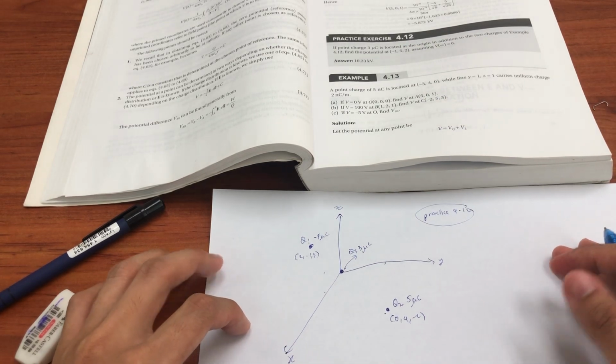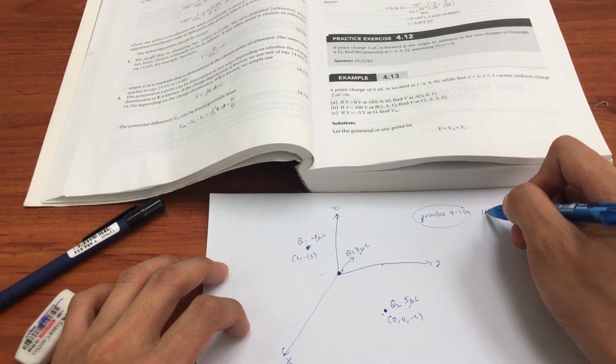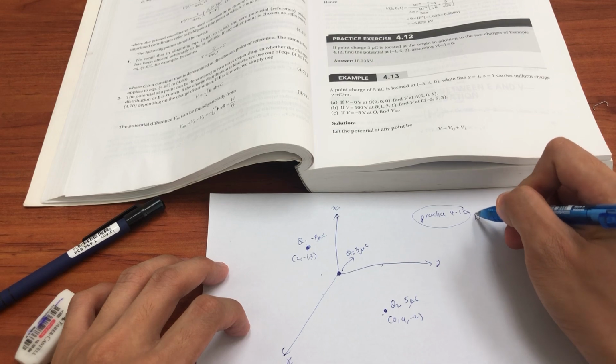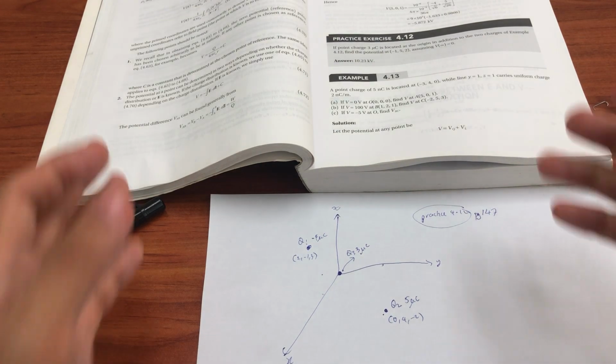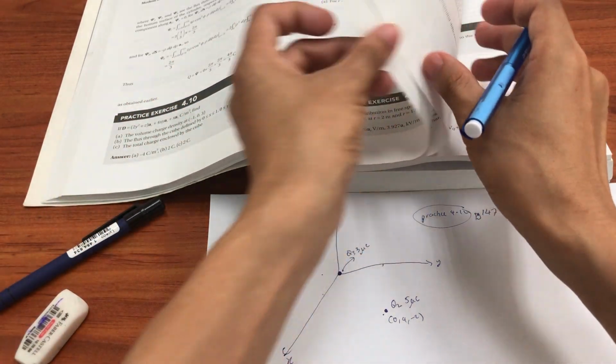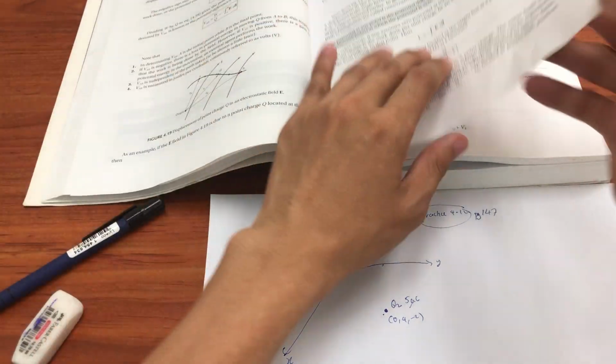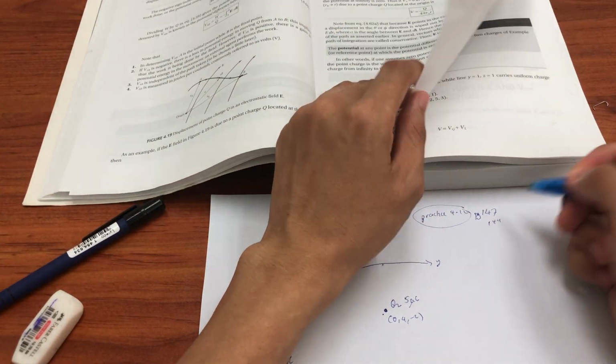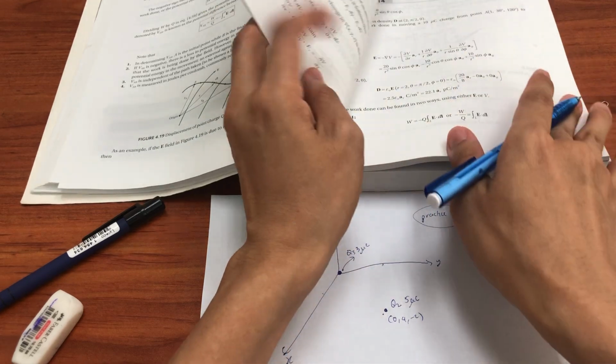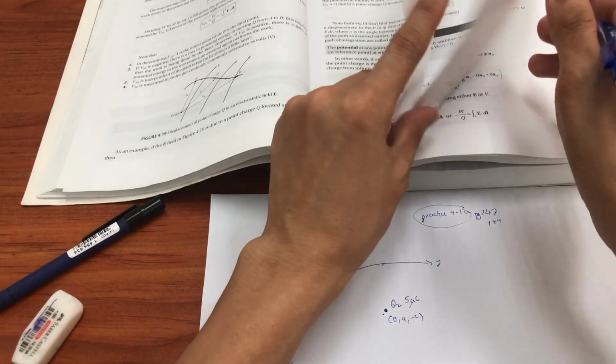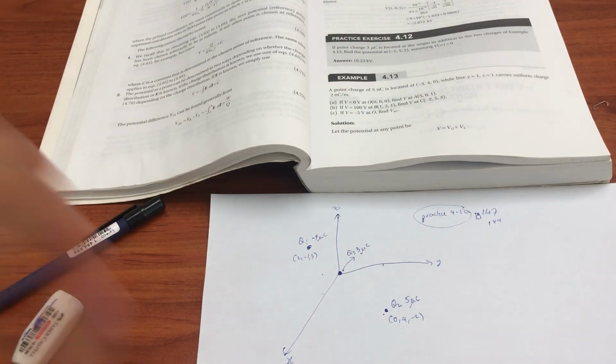So this one is on page 147 of Sadiku. You guys can read later on for further details, from the beginning of page 144. For potential, you can read a lot; it's more detailed there.